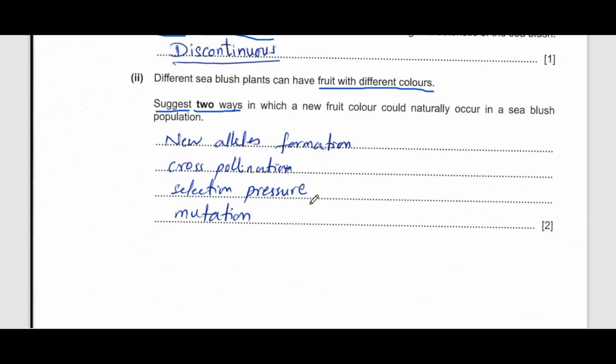It can be the result of selection pressure, like there can be certain environmental factors which are actually affecting the fruit color. For example, it can be the soil type, the water availability, the sunlight, or the pH of the soil, etc. So selection pressure is some environmental factor which is affecting the fruit color. Then it could be the result of mutation. Possibly the genes can mutate and they can have different genotypes or a different set of genes which can lead to different colors in the fruit.